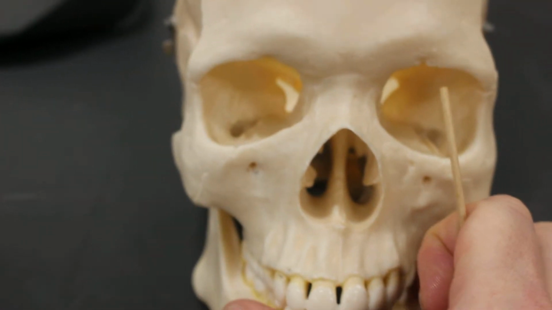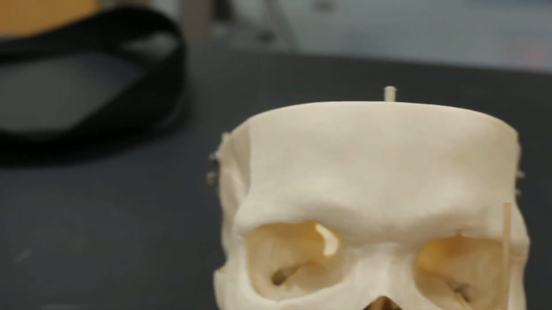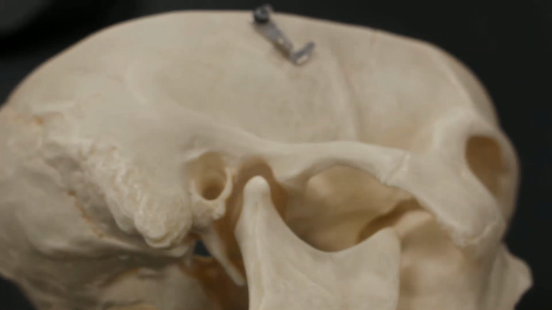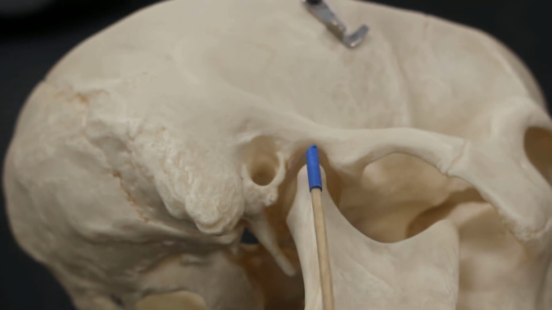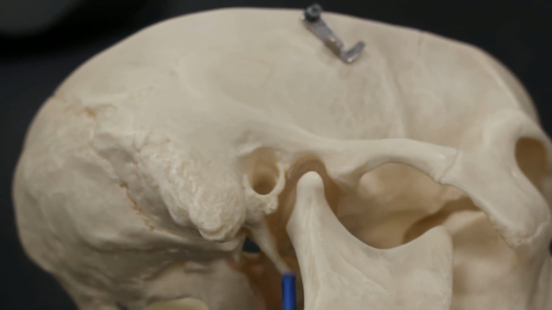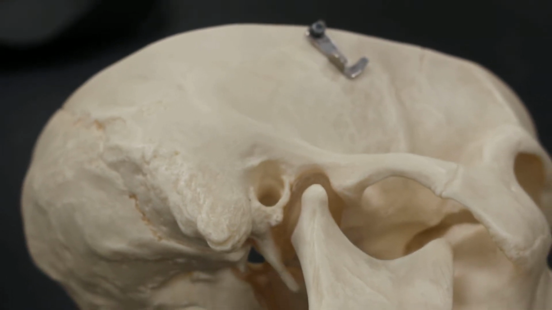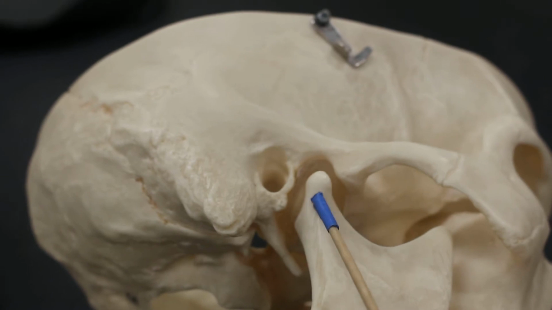And then, of course, we have some special features to various bones. The frontal bone has sinuses on the inside, which you can't see. The temporal bone has the zygomatic process, the mandibular fossa, the external acoustic meatus, the mastoid process, and the styloid process. The mandible has the mandibular condyle.